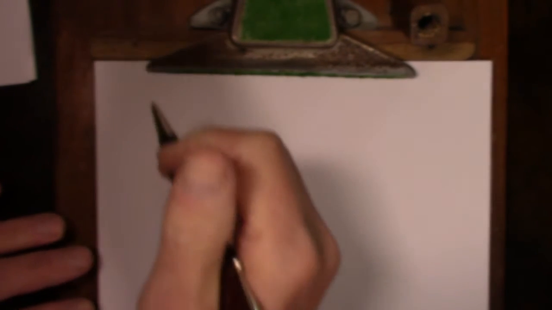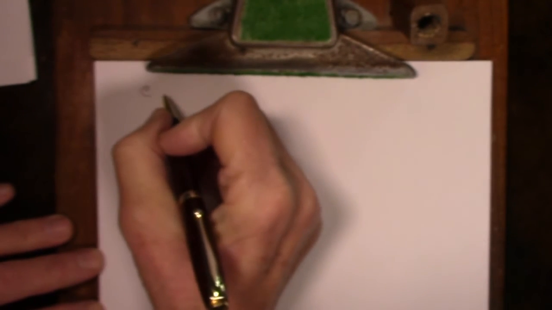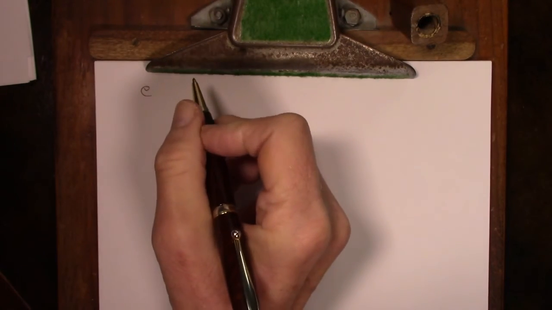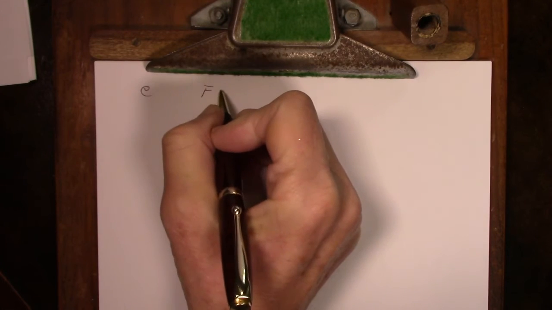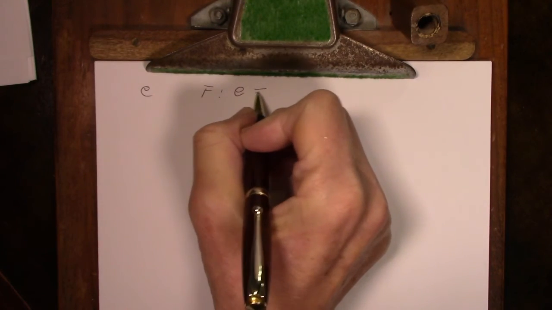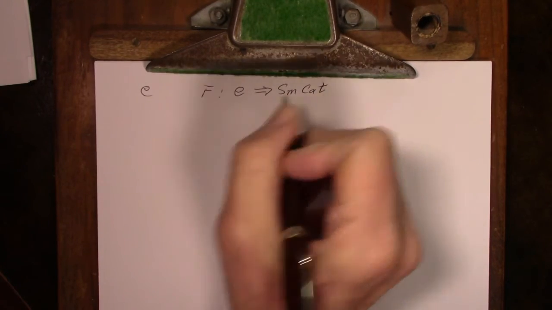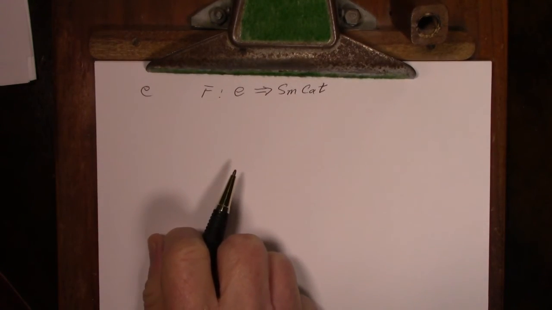Okay, next example is a bit of a tongue twister. We'll start with the category C, and we will define a functor F that sends C into the category of small categories.